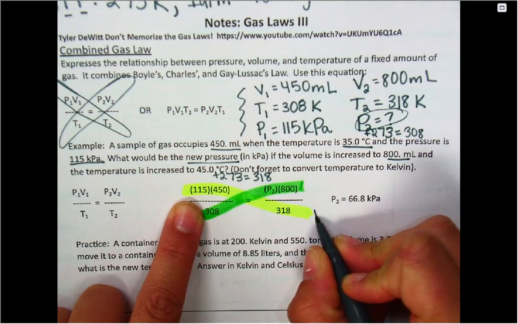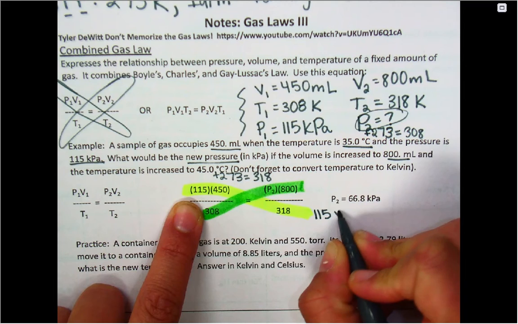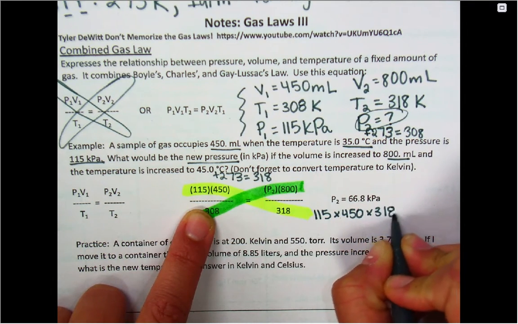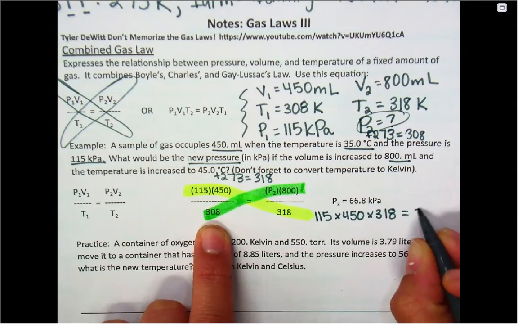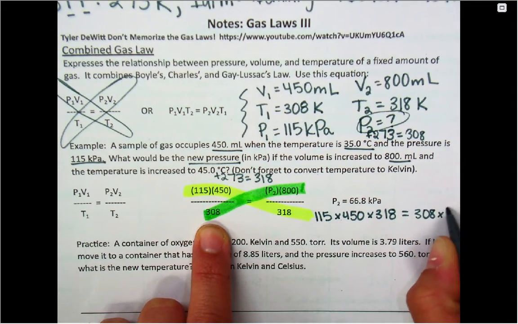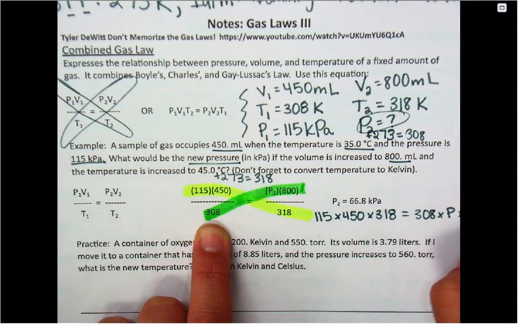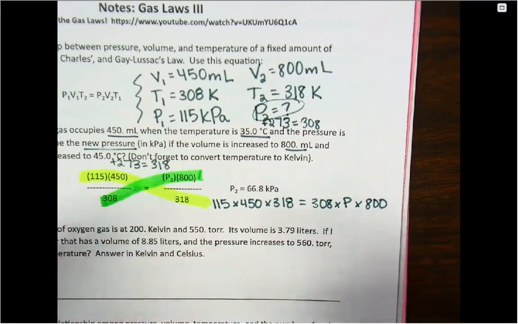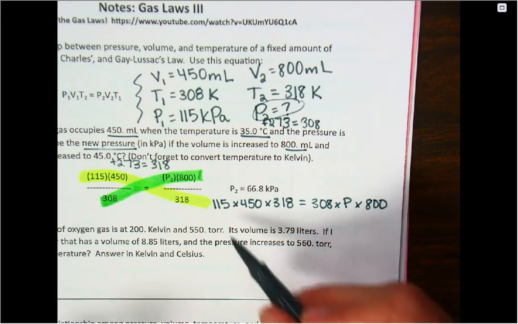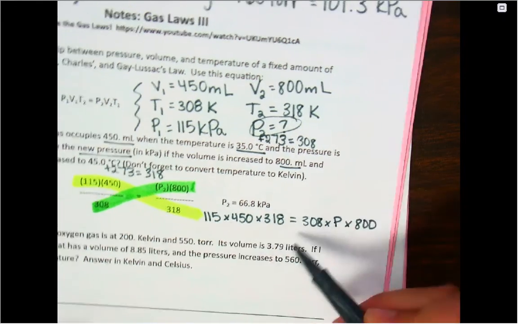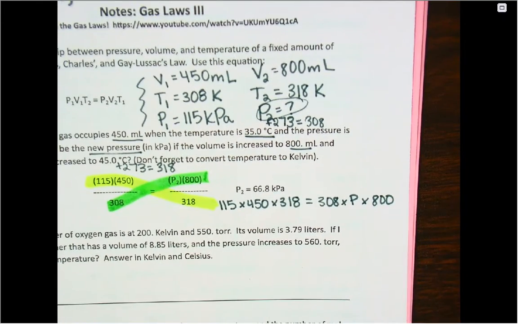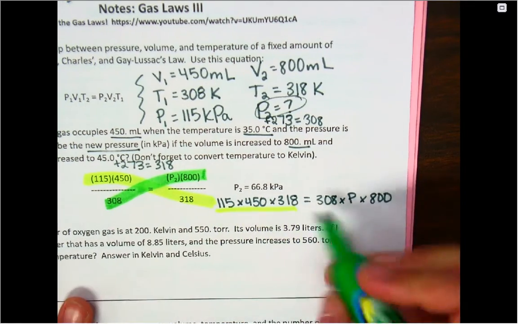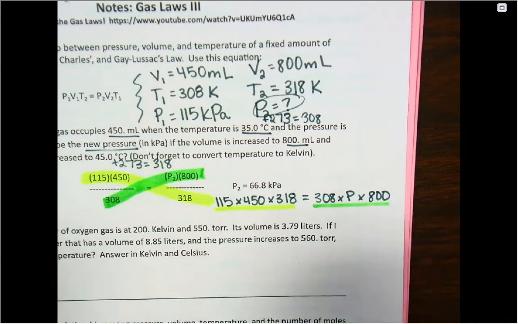Okay? So you don't have to write this part down if you don't want to, unless it'll help you with your notes. But this is how I would type it in. I would basically have my 115 times 450 times 318, and I'm setting that equal to this 308 times pressure times 800. So all that I did was I basically showed which ones are related, right? So these are my diagonals. Okay, this is my yellow diagonal, this is my green diagonal. Let me color code this real quick. All right, there you go.